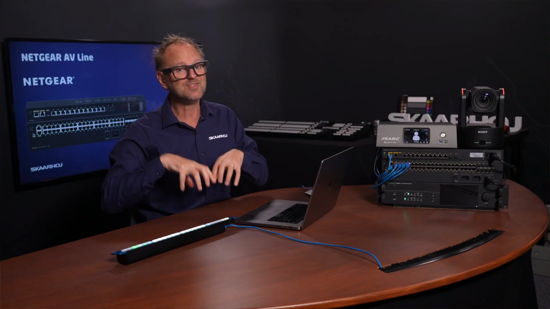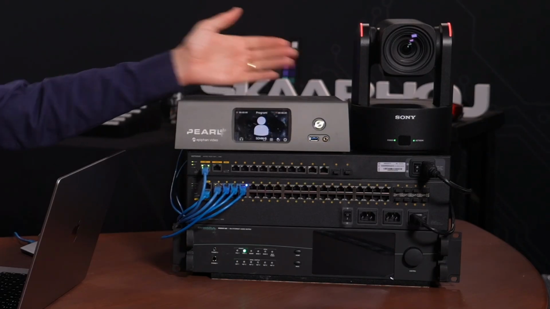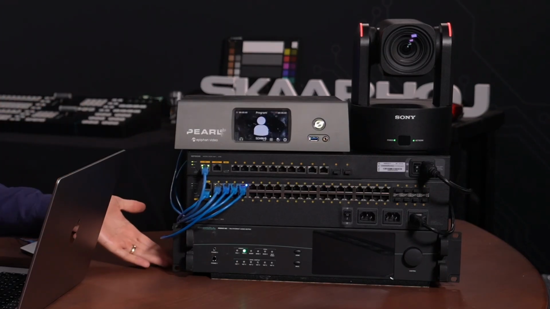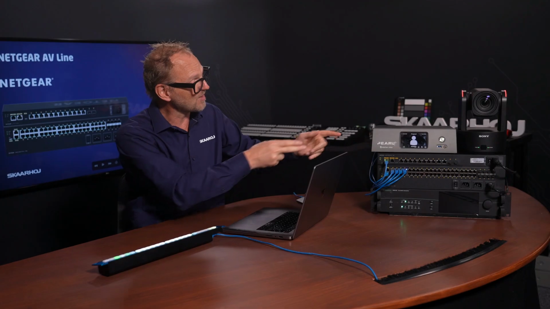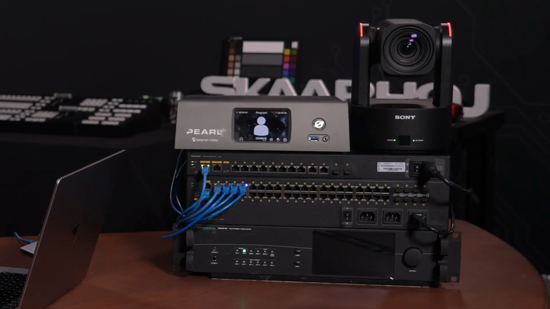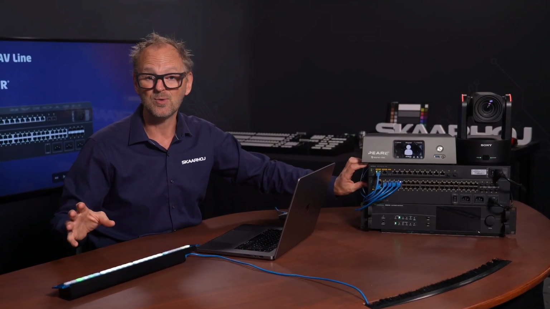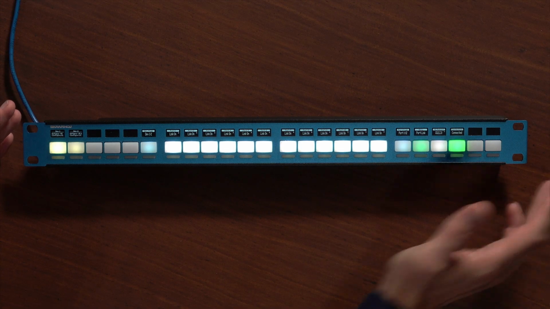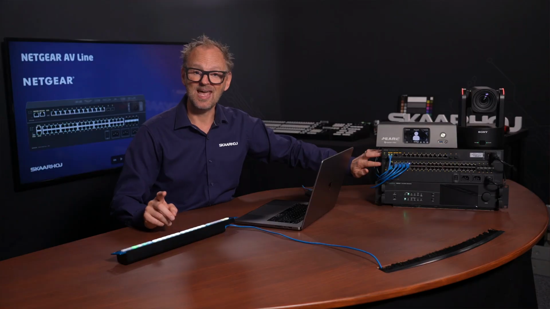And usually I am sitting in this seat demonstrating deep control of a Sony AM7 camera, an Epiphan Pearl 2 or a Direct Out ProDMP audio processor, but today we are doing something different. We are controlling NetGear switches from SKAARHOJ hardware. And why would you do that? Well, usually these switches have a software UI, but we can offer you a hardware panel that will control multiple switches at one time.